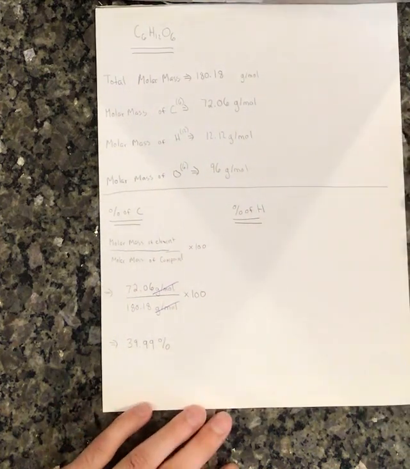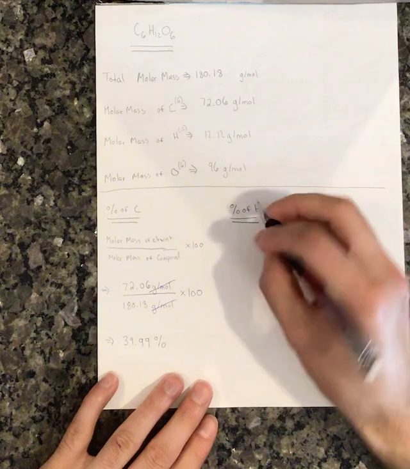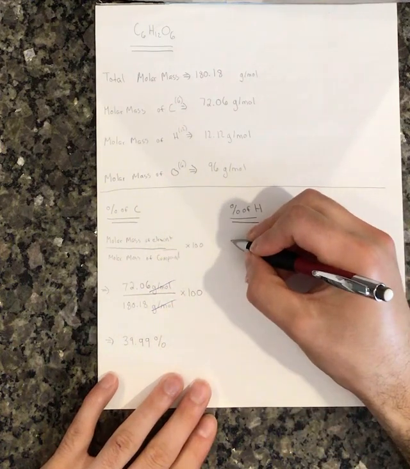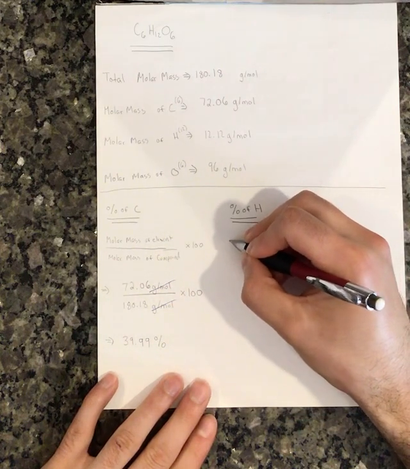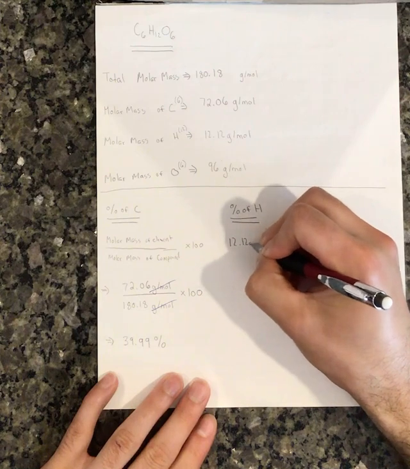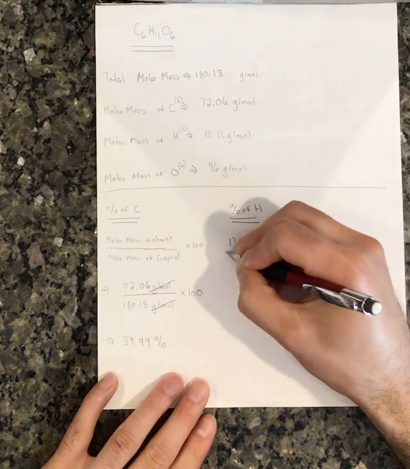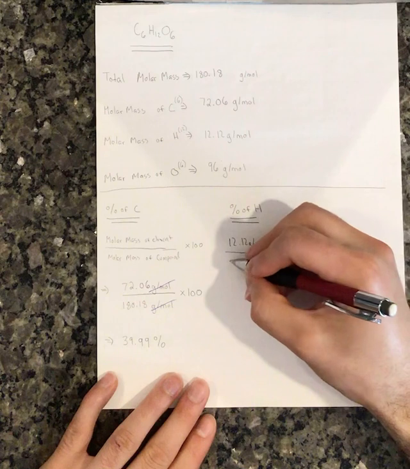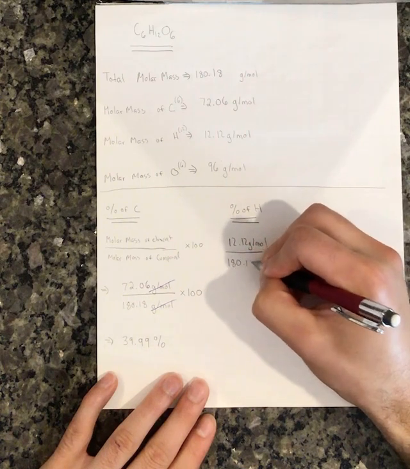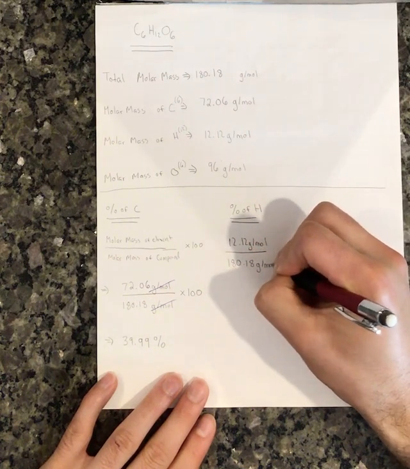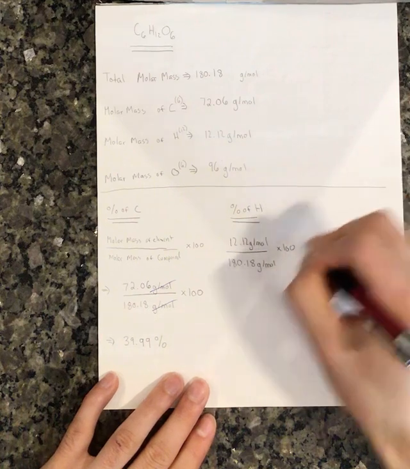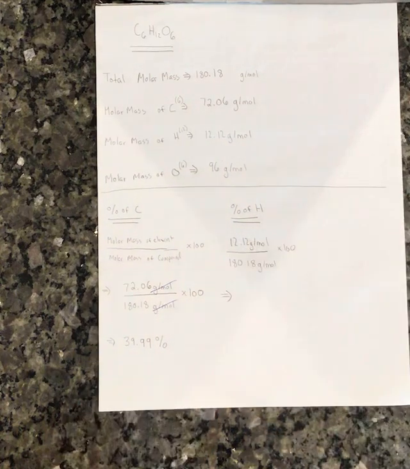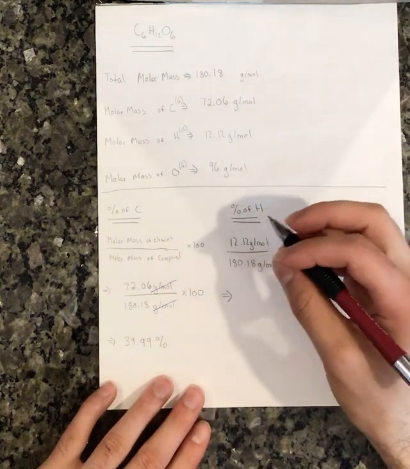Okay, so this time I'm not going to put the formula, because once again, it's just right there. So we're going to have 12.12 grams per mole, because that's the mass of my element, and I'm going to divide it by the total and multiply this by 100. Okay, I'm going to take 2 decimals after this, and what I got is 6.73%.